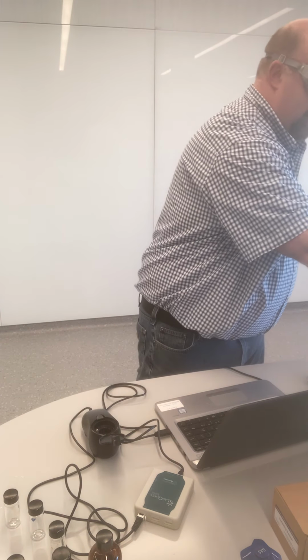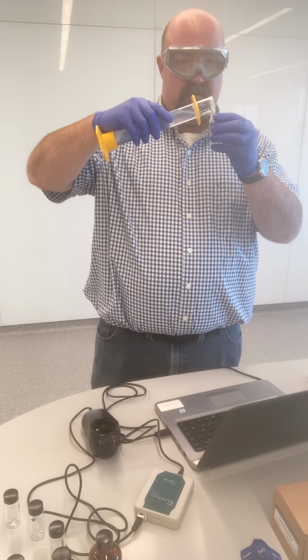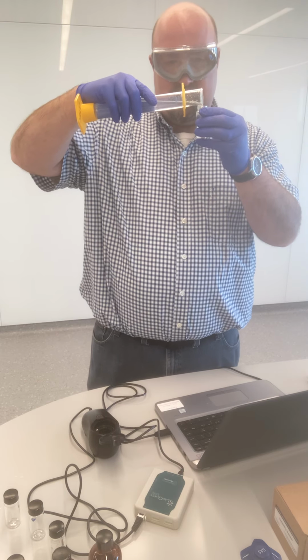There's our 1 to 10 dilution of sample spot 5. Add that to our cuvette.